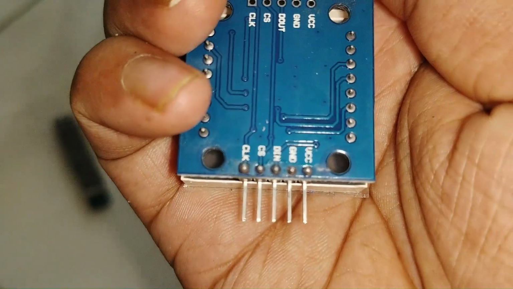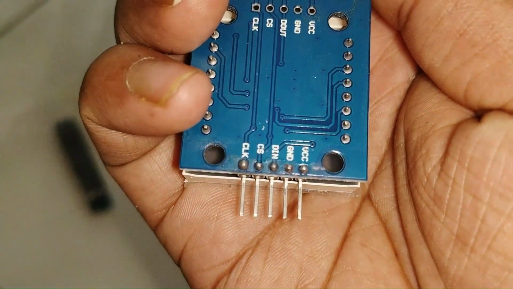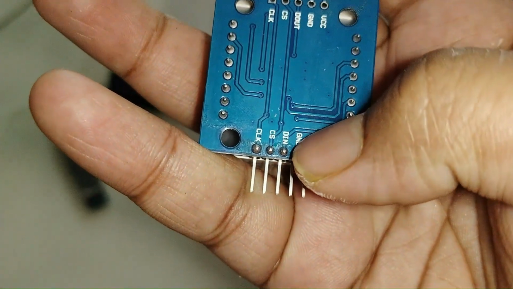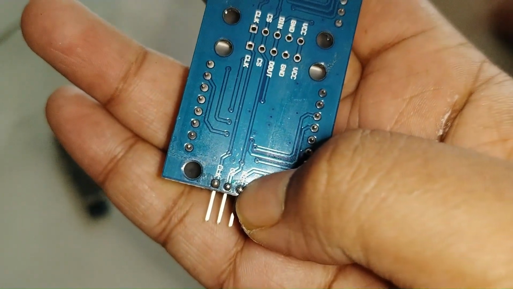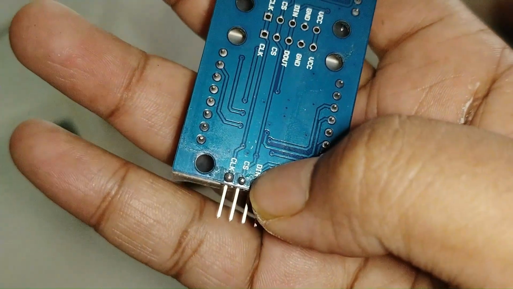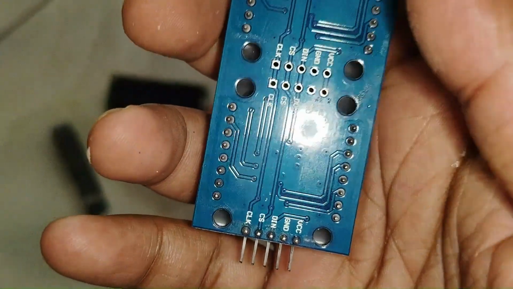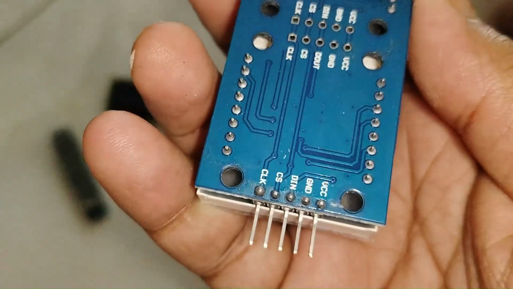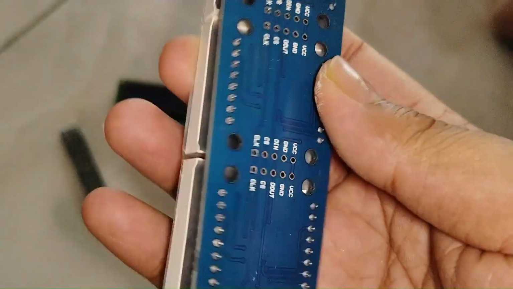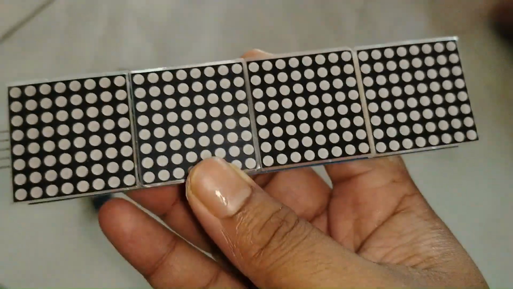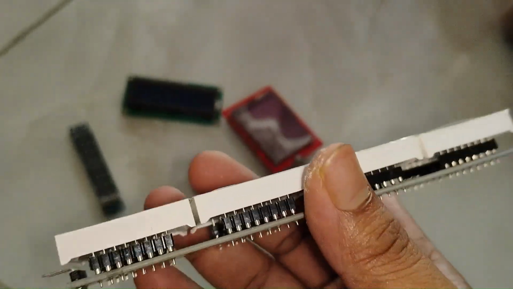Basically this display supports the SPI protocol, that means serial peripheral interface. Our Arduino also supports the SPI protocol. Digital pins 11, 12 and 13 are used for SPI communication. Okay, we will see it later. So this is our 64 by 8 LED matrix.